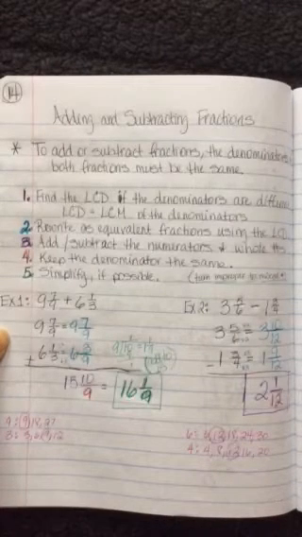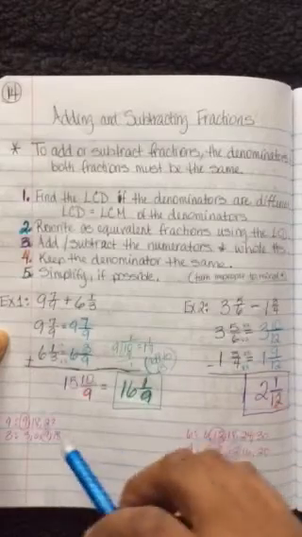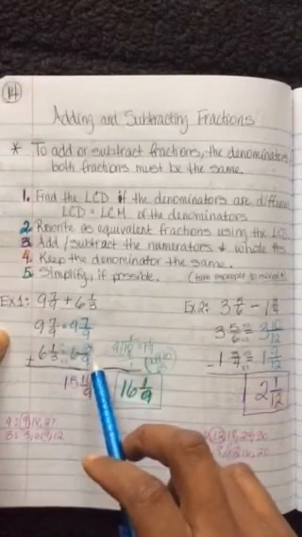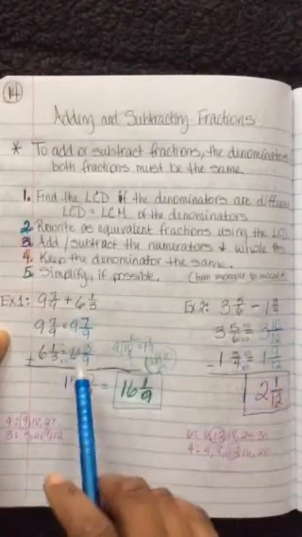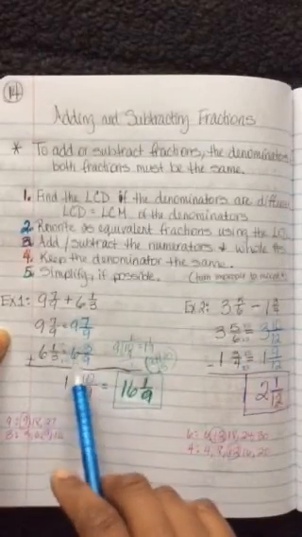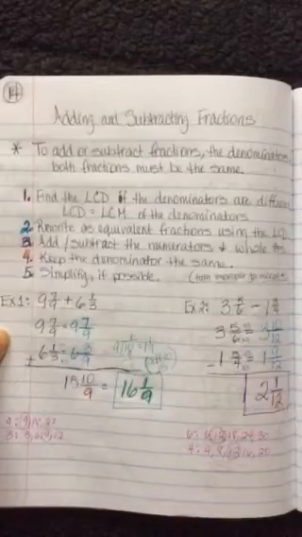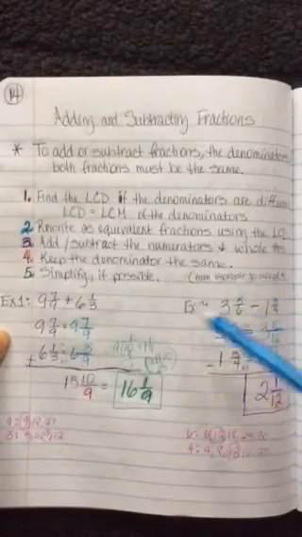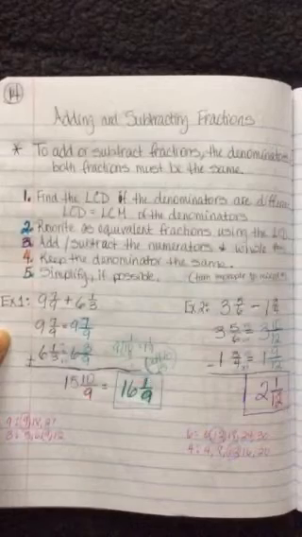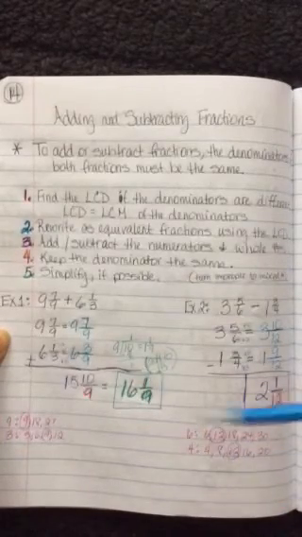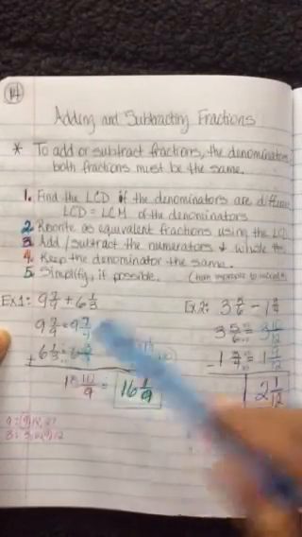One of the common errors that I see students doing on this step is you'll change your denominator, but you'll still have a 1 here for your numerator. Well, that doesn't make sense. There's no way that these two can be the same and these two be different. And since this 9 stayed the same, then that means this 7 will stay the same. And don't forget to move your whole numbers over as well.